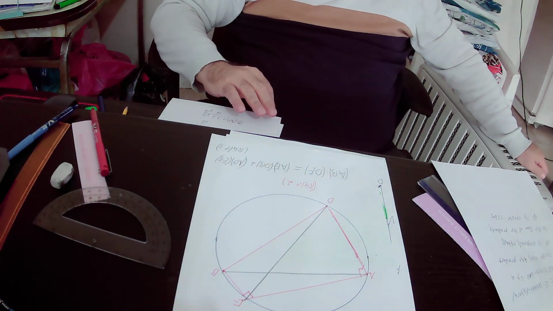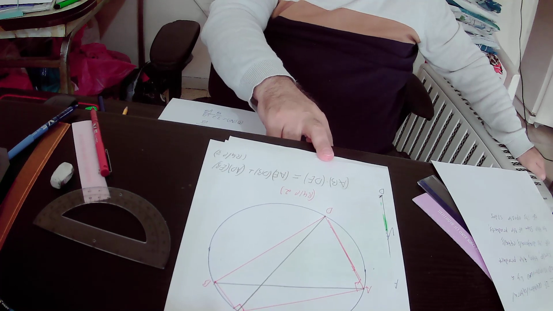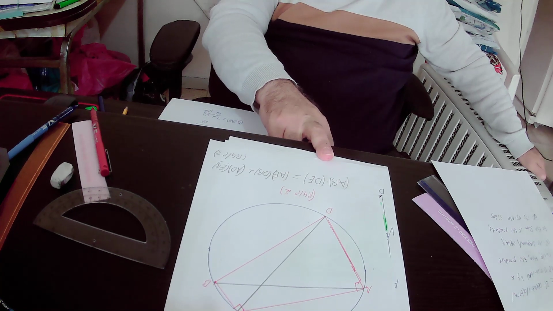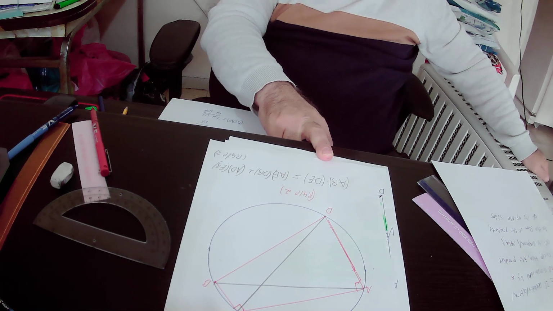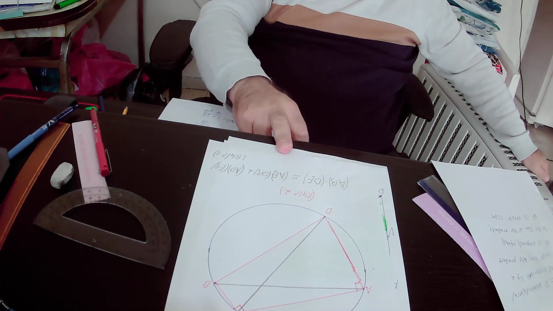Okay, so in this equality we have all the variables except AE.